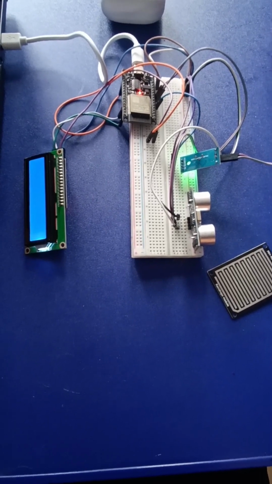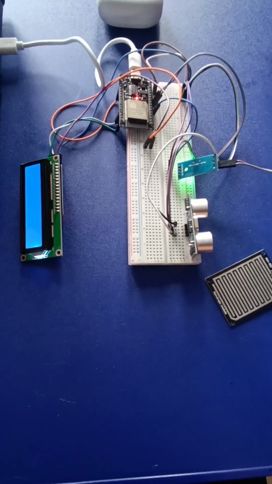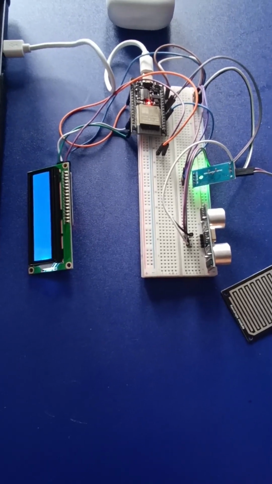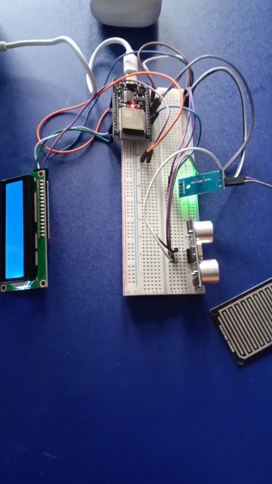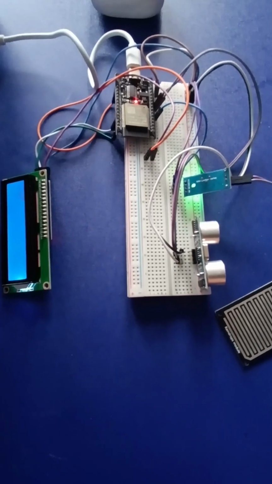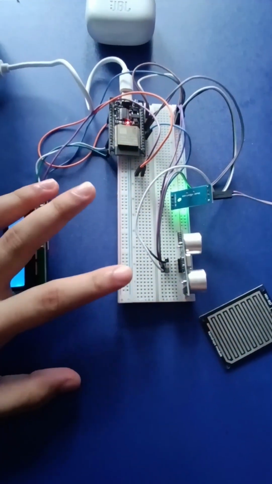So today I'll be explaining about my project, which is a threat detection system. First things first, how do I connect the sensor with the board.